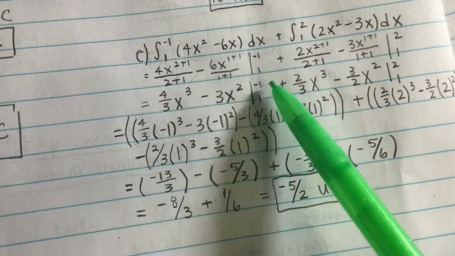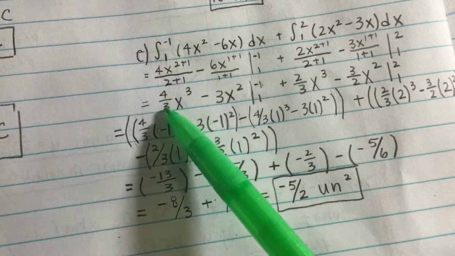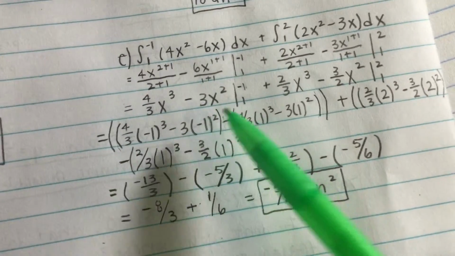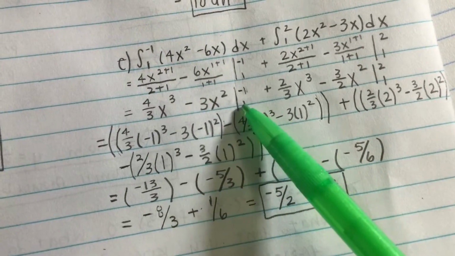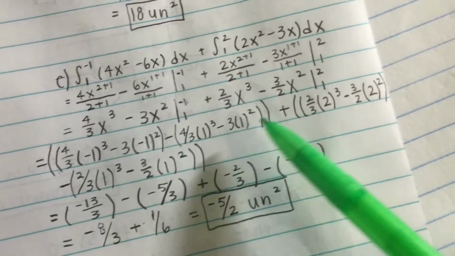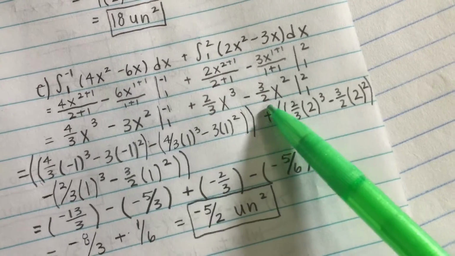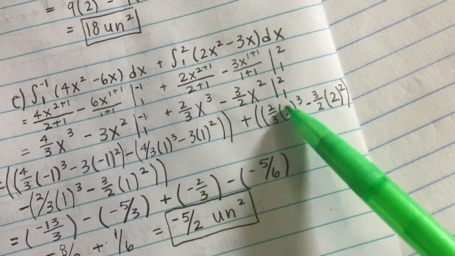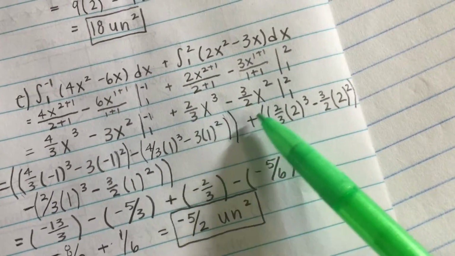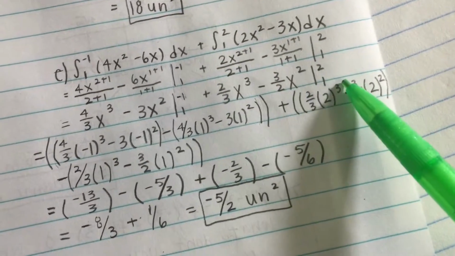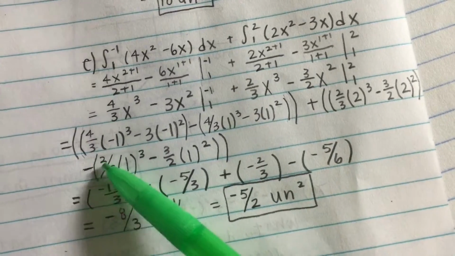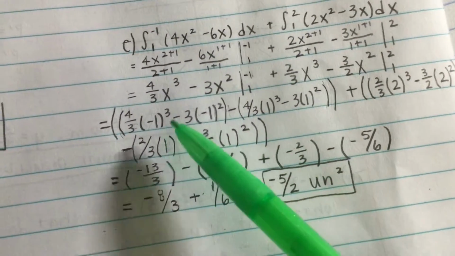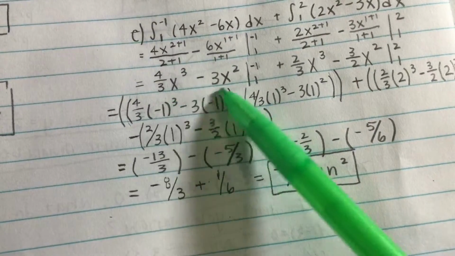So I plugged in -1 first into 4/3 x cubed minus 3x squared, and then I subtracted that and I plugged in 1 into x. And you add that and you do the same. You plug in 2 to x first, and then you subtract and you plug in 1 into x, and you just simplify that.